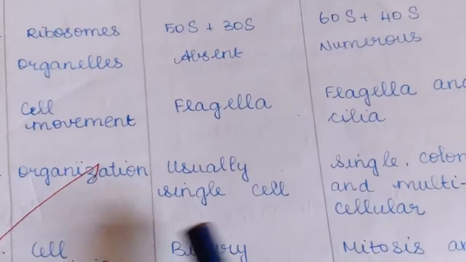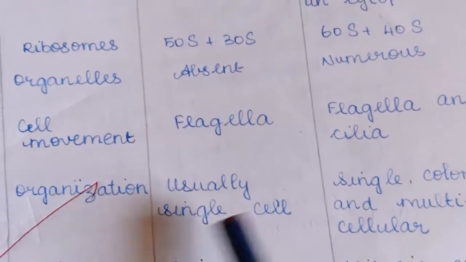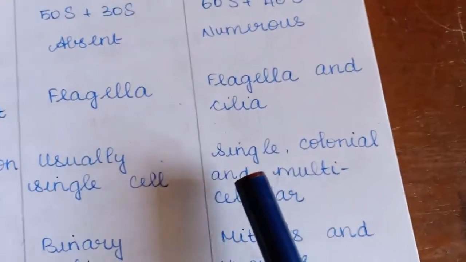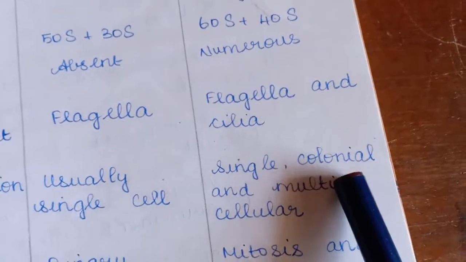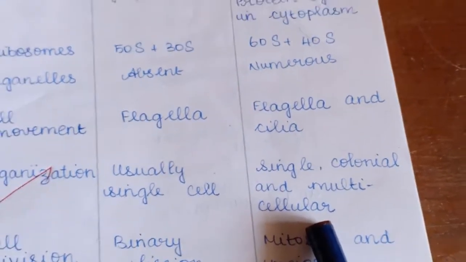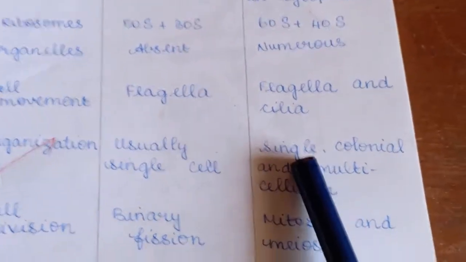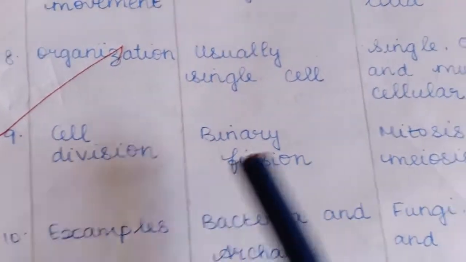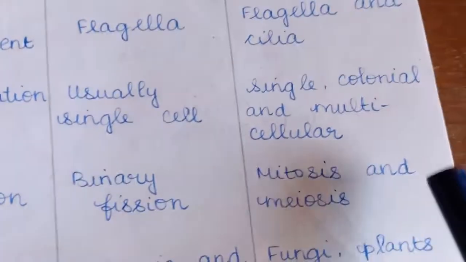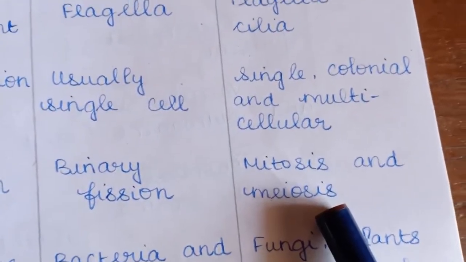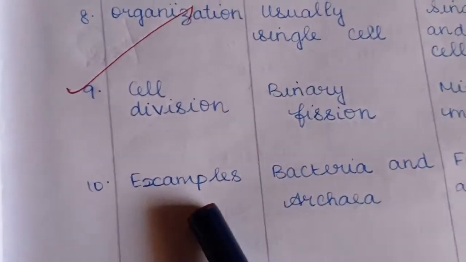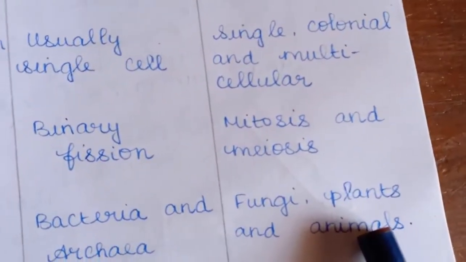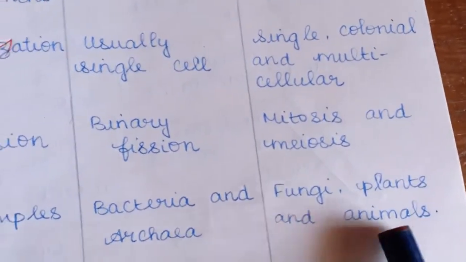Organisms are usually single-celled, made up of a single cell. That is why it is prokaryote. Eukaryote may be single, colonial or multicellular. It may be of three forms: single, colonial or multicellular. Cell division is usually binary fission, whereas here it is mitosis and meiosis. Examples: bacteria and archaea. Here the examples are fungi, plants and animals.